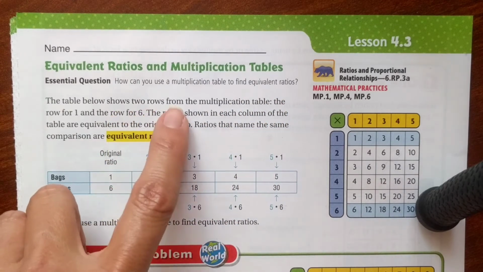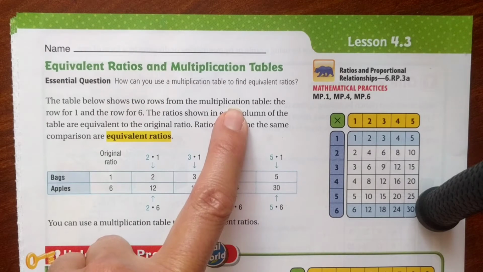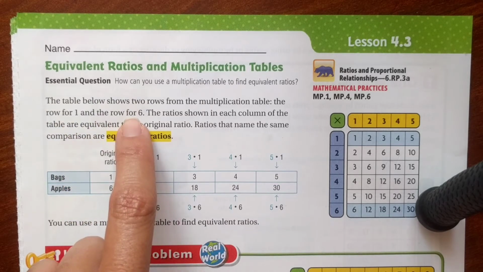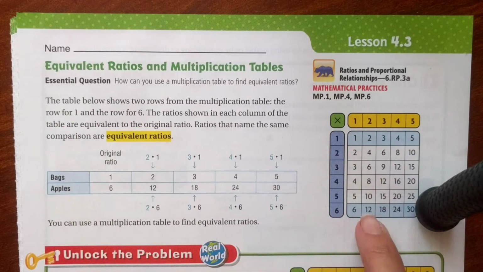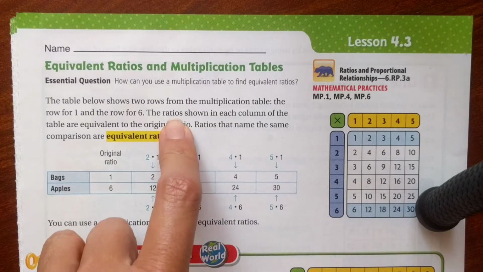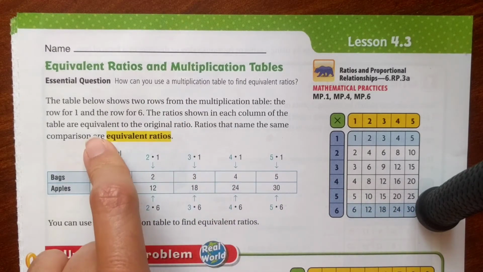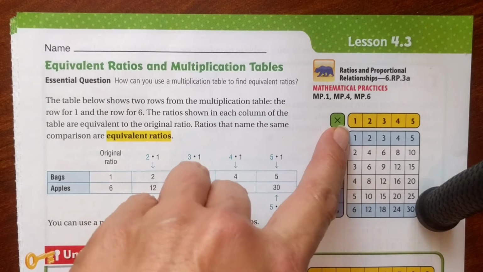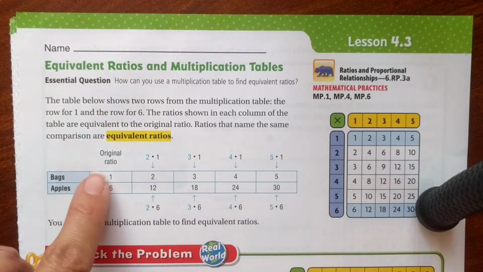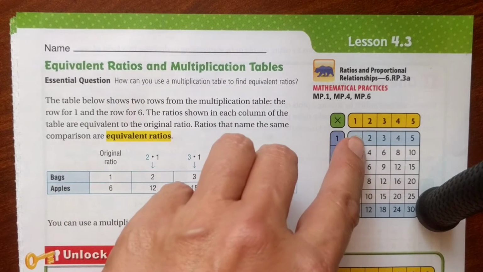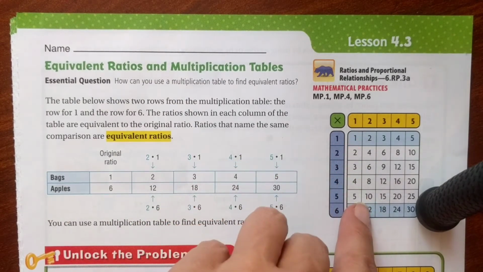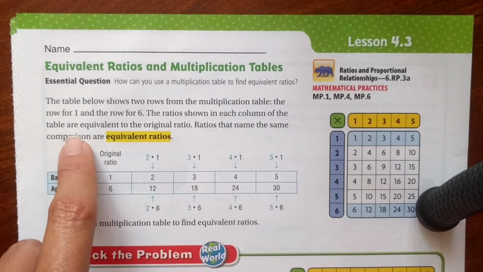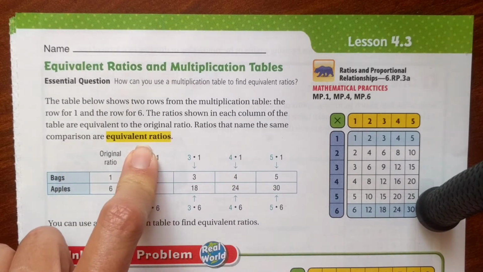The table below shows two rows from the multiplication table. This table here is two rows, for row 1 and for row 6, and they made those blue here to emphasize them. The ratios shown in each column of the table are equivalent to the original ratio. So 1 to 6 is our original ratio. 2 to 12 is also an equivalent ratio, and so on. Ratios that name the same comparison are equivalent ratios.